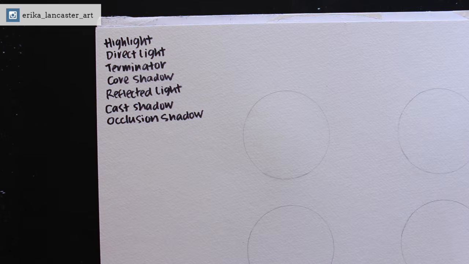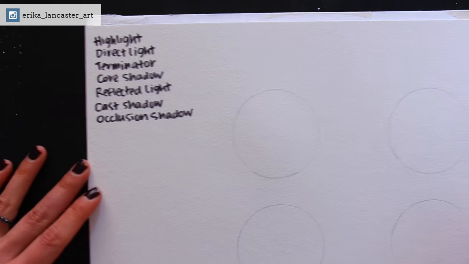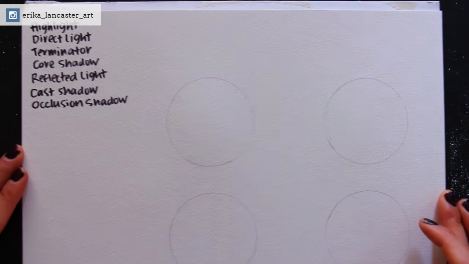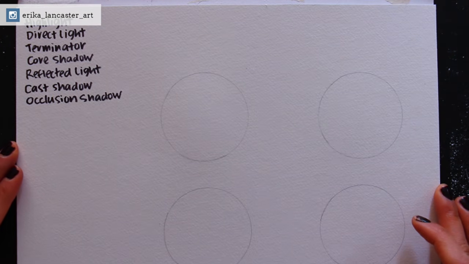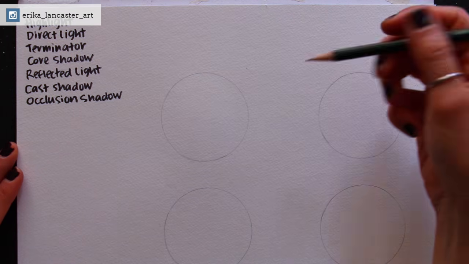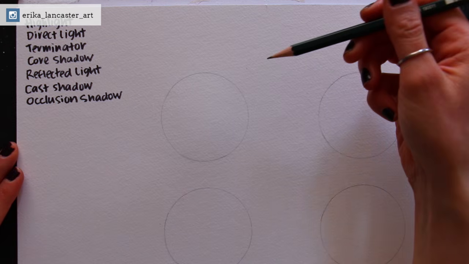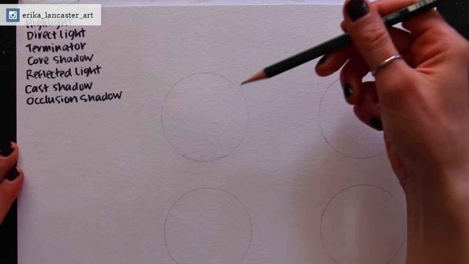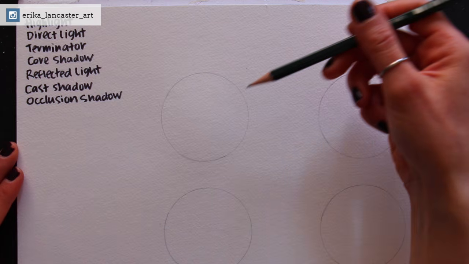Okay, so these 7 key sections are the highlight, the area of direct light, the terminator, the core shadow, the section of reflected light, the cast shadow, and the occlusion shadow. Okay, so I'm going to draw in all of these sections in this first sphere so that I can explain what each of these is.